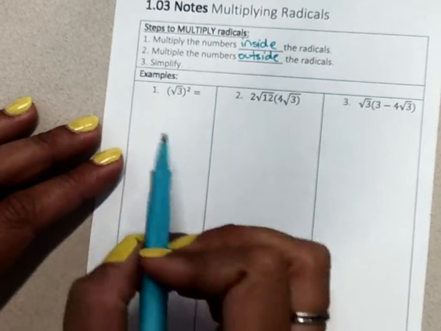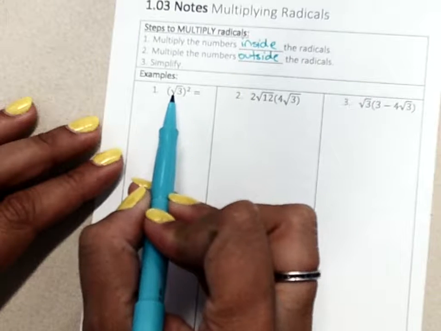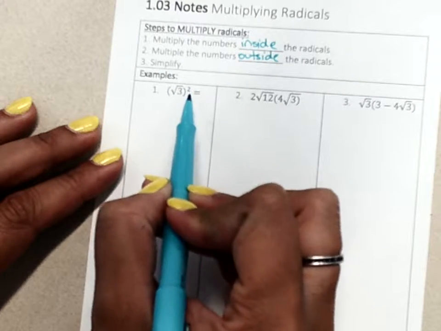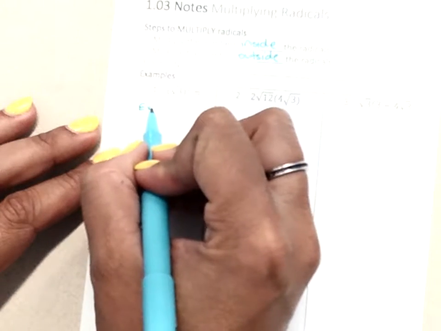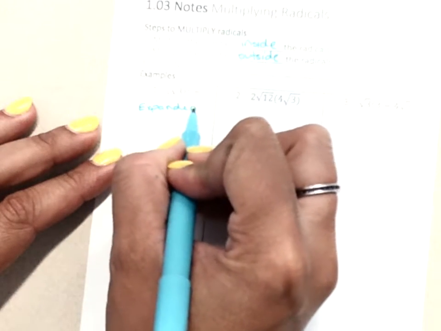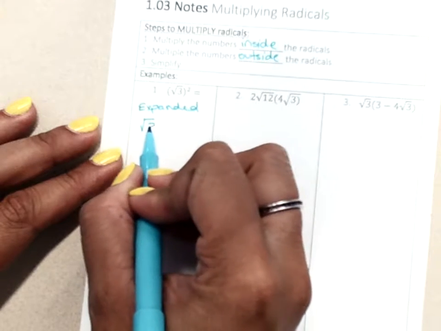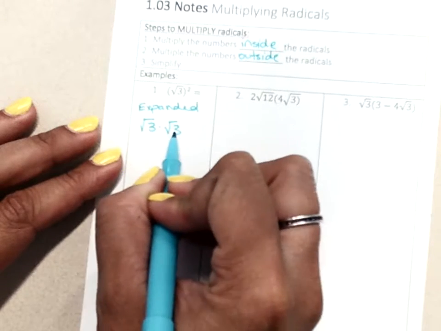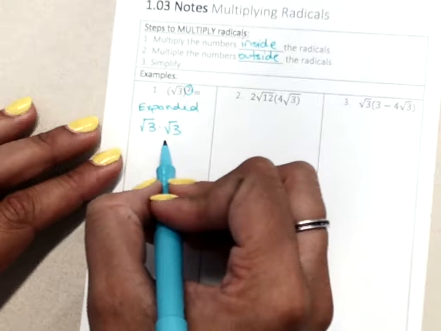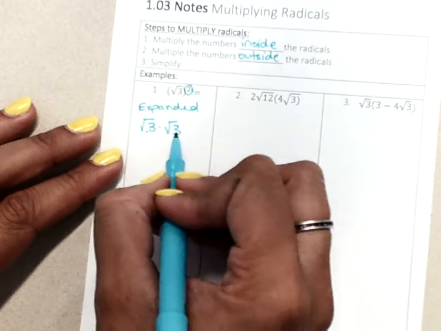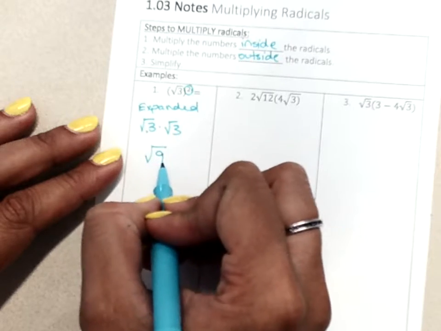So if I wanted to do number 1, square root of 3 squared, I'm going to write this in expanded form. If I did that, I would get root 3 times root 3. I know it's 2 times because of the 2. So I'm going to multiply root 3 by itself twice. The square root of 3 times the square root of 3 is the square root of 9.